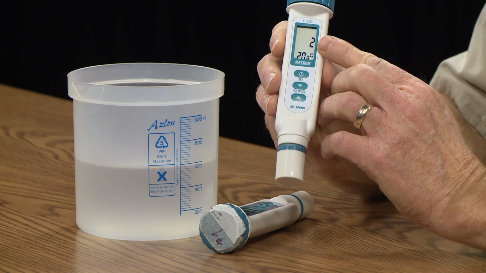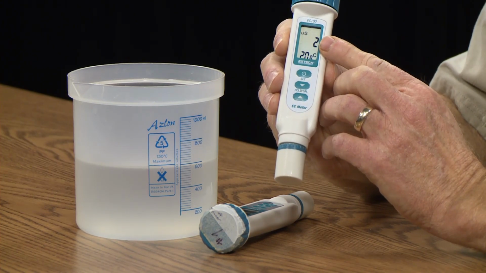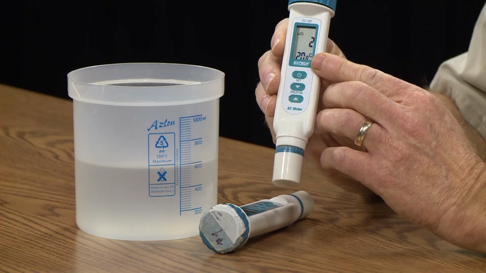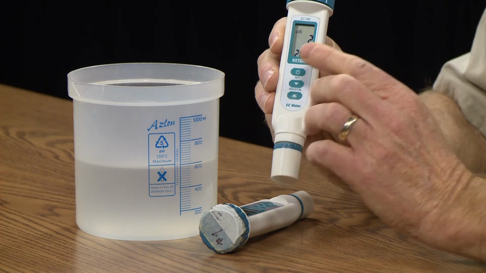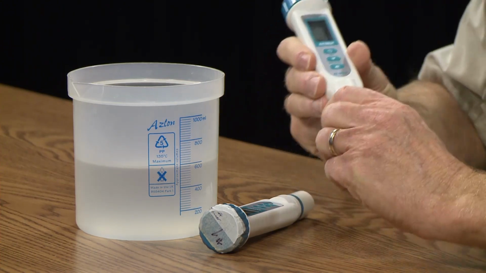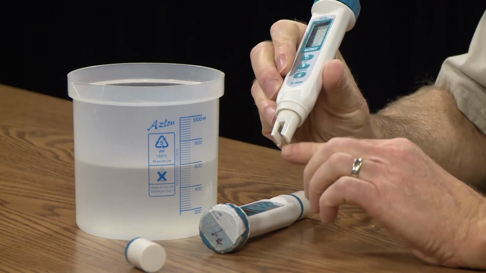It just says microsiemens, but the valid unit is microsiemens per centimeter. And then the lower number is the water temperature. It has a cap on the bottom that protects the electrodes, so you have to take that off in order to take a sample. You can see the electrodes in there.